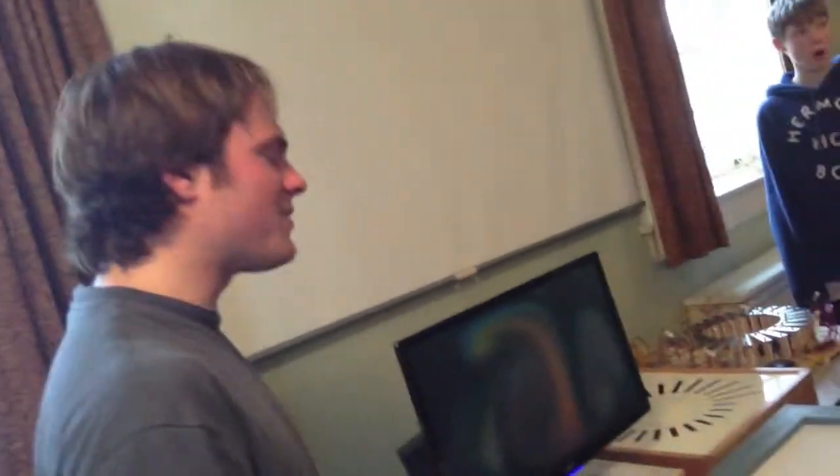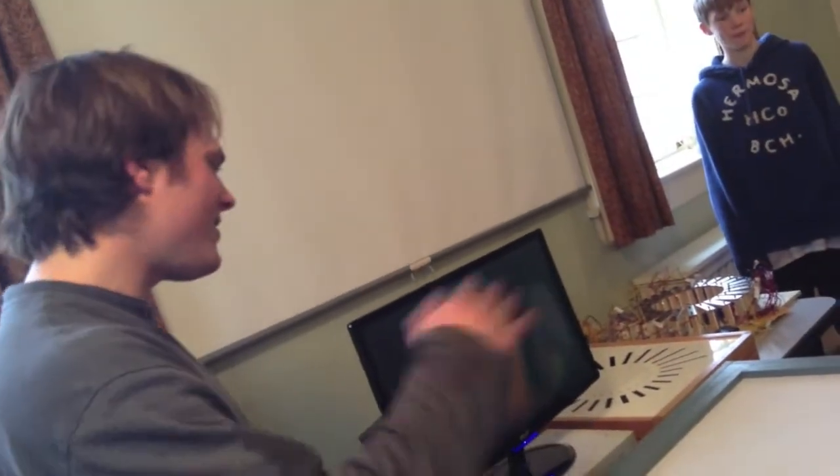It's not multi-touch. It used to be. Yeah, my computer's not powerful enough. I could work with it and make it multi-touch again, but it was running really slowly, so. Yeah, try it.